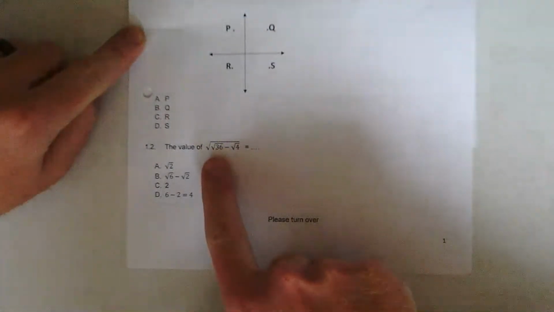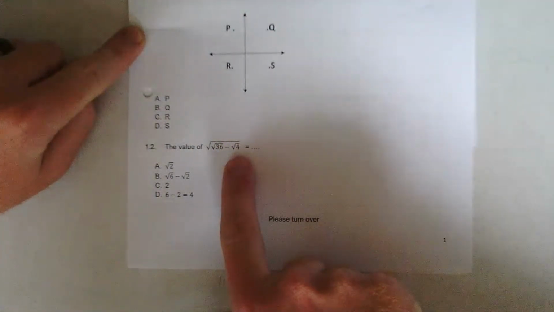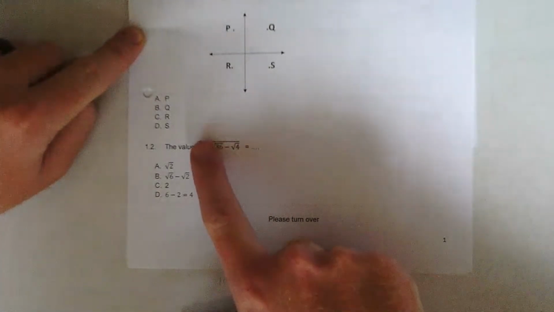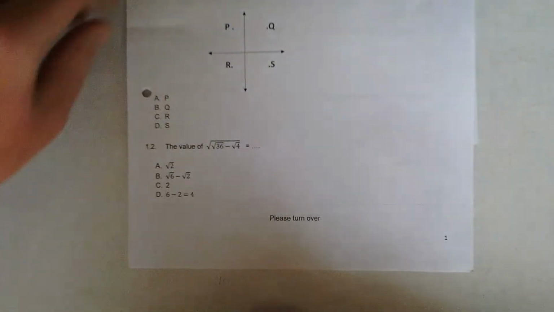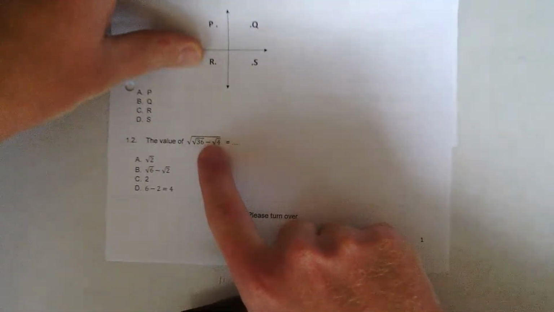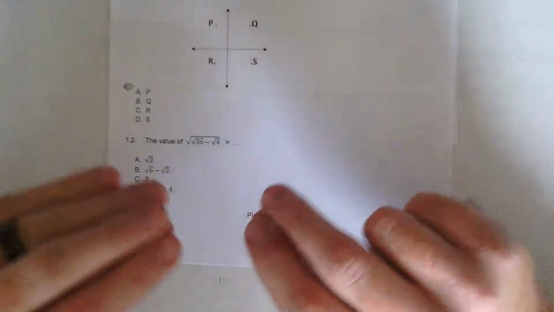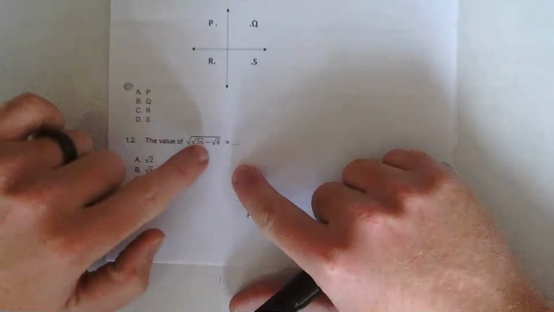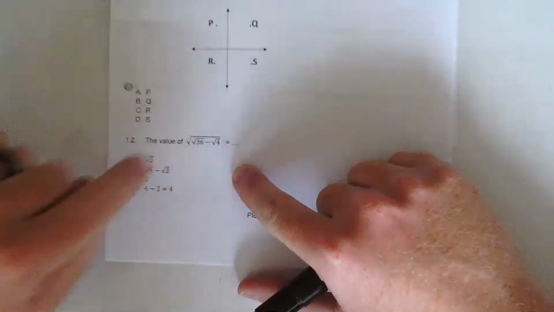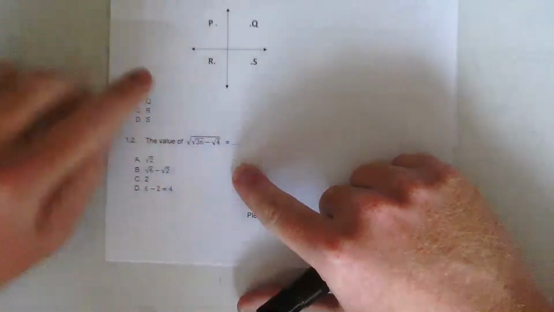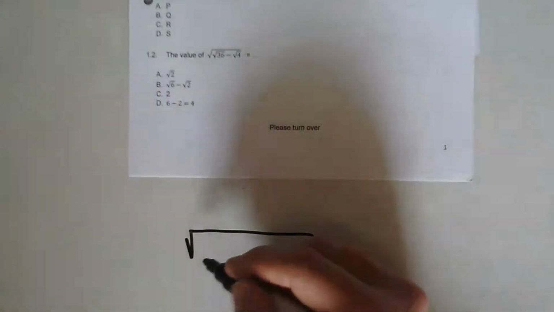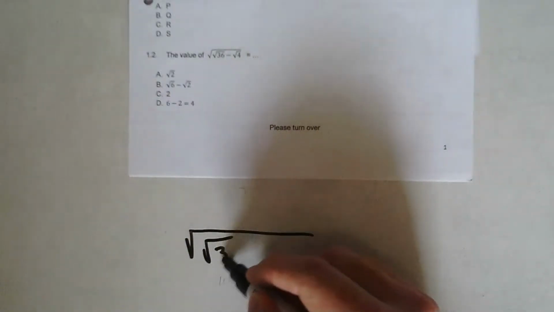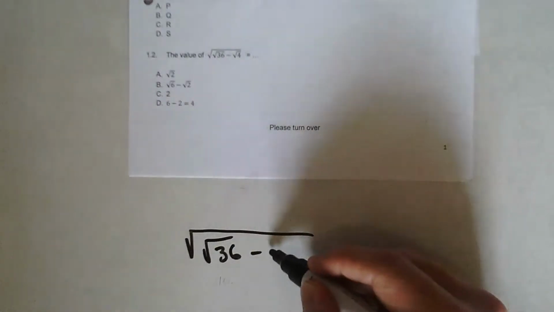Okay. Now, if we carry on to question 1.2, you'll see that they ask you the value of the following. You'll see that there are 2 square roots with perfect squares inside of it, and then you have a big square root there. Now, the golden rule here is that you need to solve everything from inside out. It's the same with brackets. You start with the inner brackets and then you solve them all the way outwards. So I'm going to do a little calculation at the bottom here, and then we'll see which one matches up with this question. They give you this huge square root, and inside of it the square root of 36, minus the square root of 4.